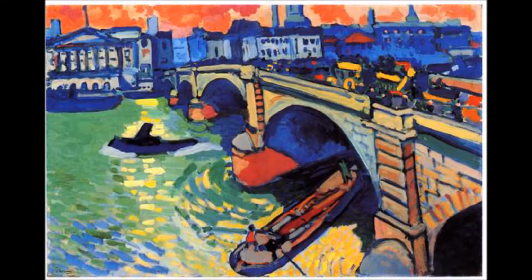André Derain made a picture of London Bridge. Wow! The real sky isn't usually orange, and I doubt that the water under London Bridge is really this color. But you can recognize what Derain was painting: real buildings, bridge, sky, and water. So, we would talk about all 3 of these pictures as realistic or representational.